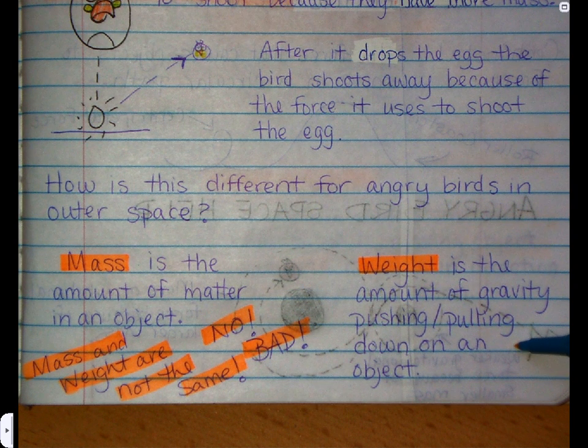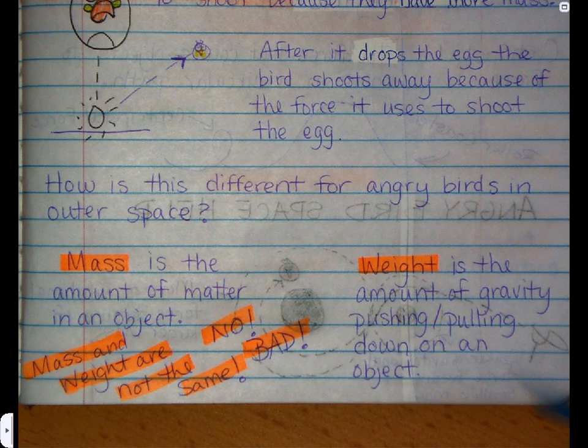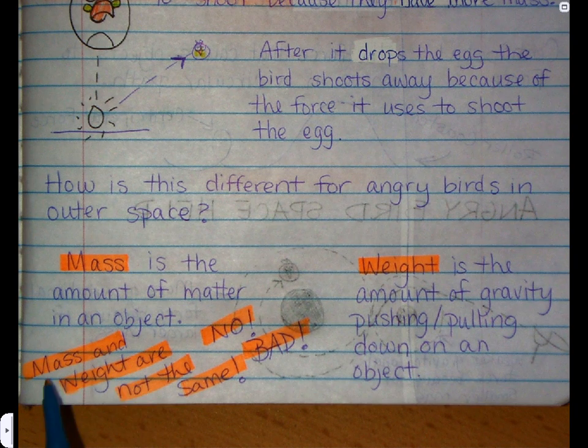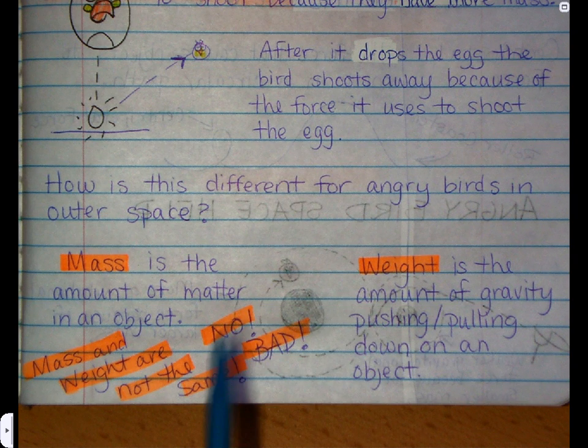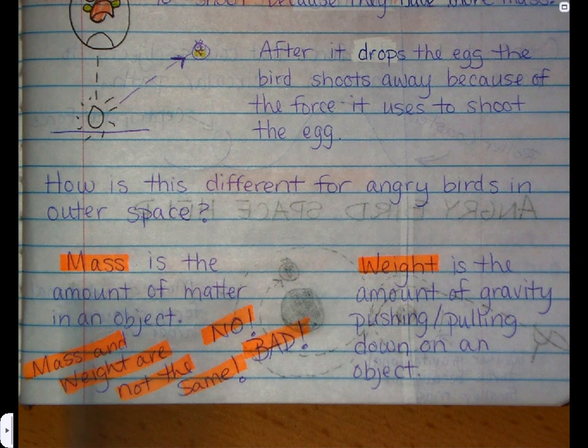Now, what you need to take away from this is that mass and weight are not the same. Okay? You need to make sure that you understand the difference between these two, because if you don't, then you're going to have some trouble with your test questions. Okay, so let's take a look at a couple examples of what I'm talking about with Angry Birds.